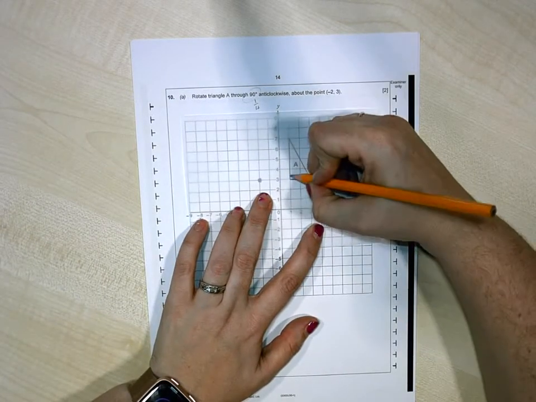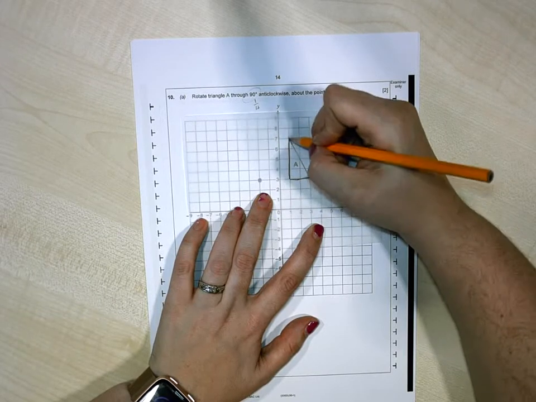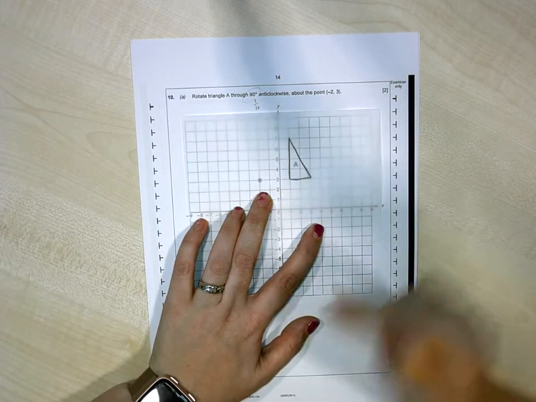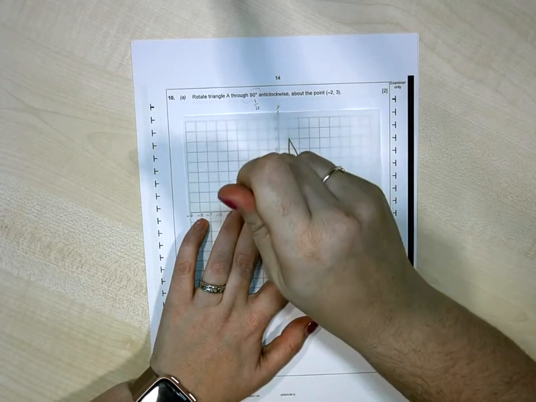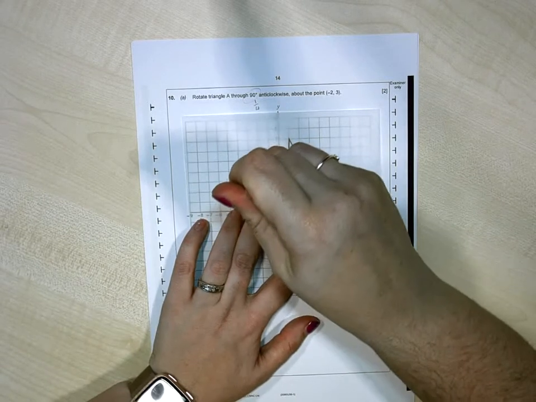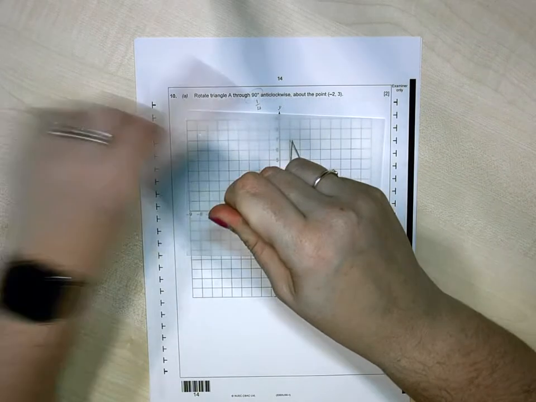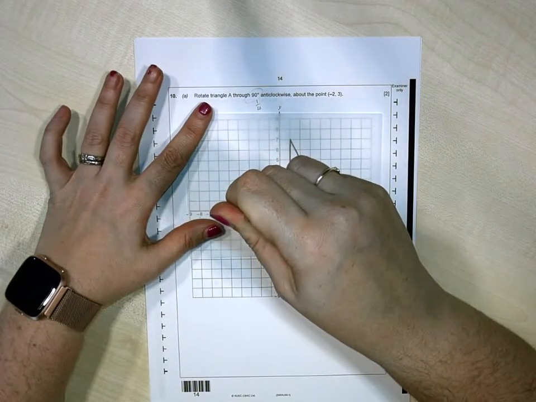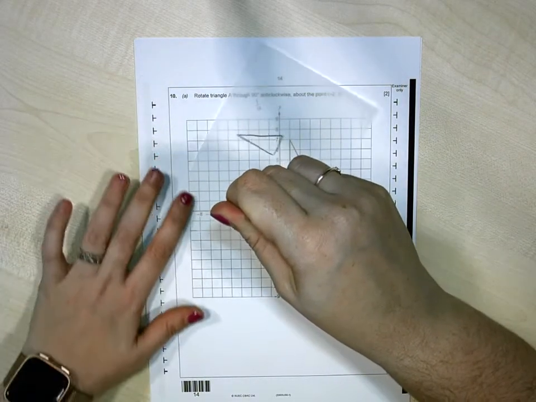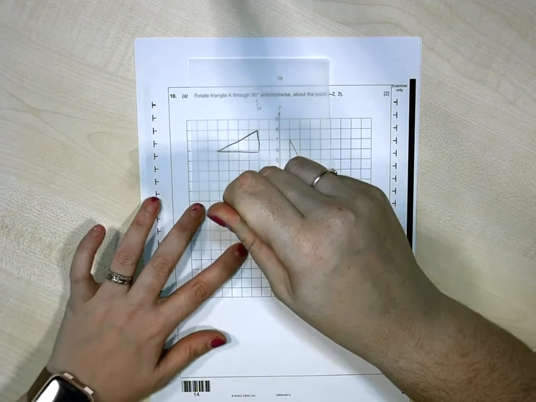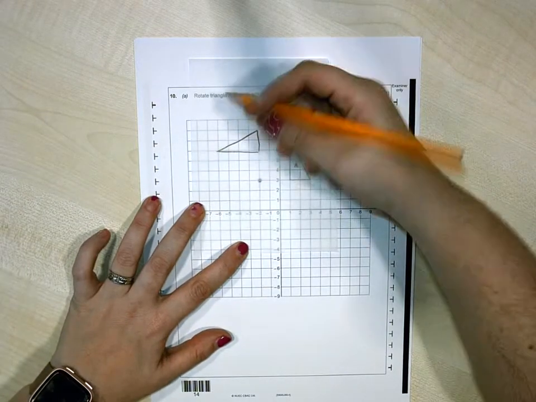Tracing paper on nice and straight. Draw over your triangle. Place your pencil on your point that you are rotating about. So 90 degrees anti-clockwise. Here we go. Quarter of a turn, and it's going to end there.